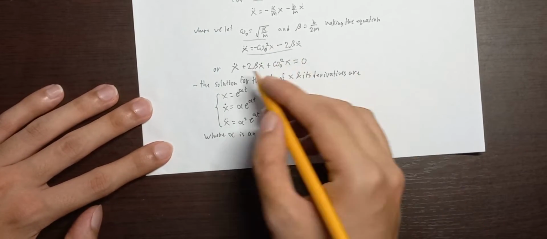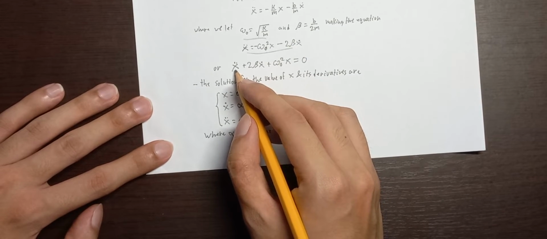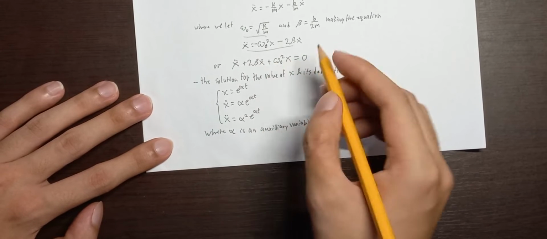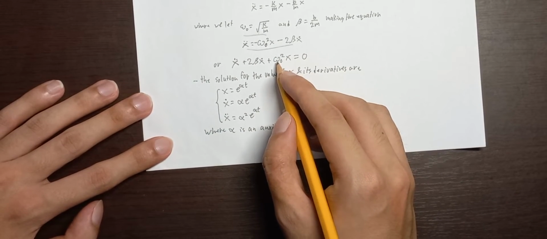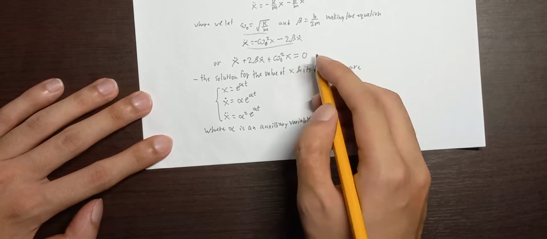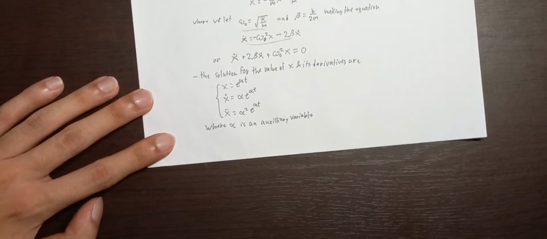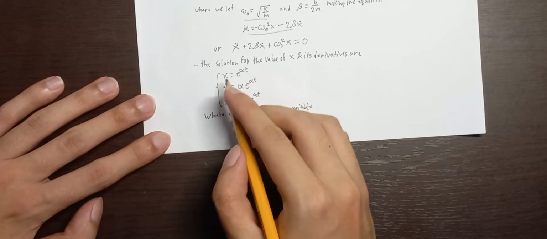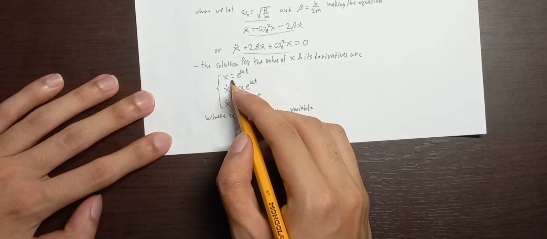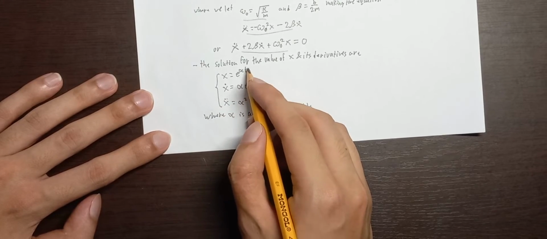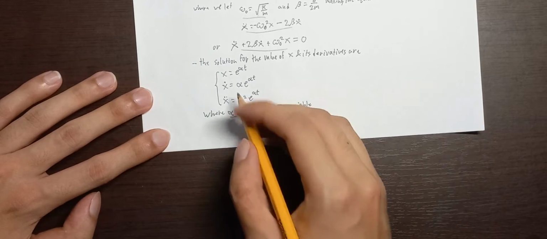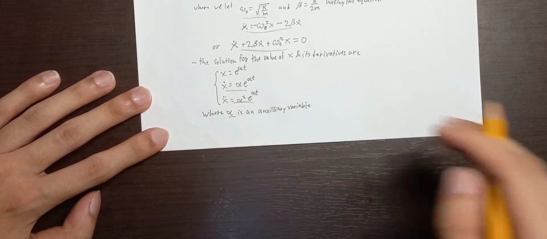And to generalize, x double dot plus 2 beta x dot plus omega naught squared x is equal to 0, where the solution for this equation is x equals e to the alpha t, where alpha is an auxiliary variable, and here are the derivatives.